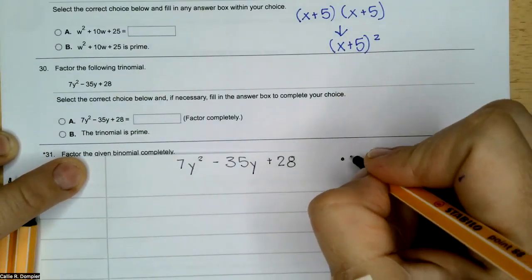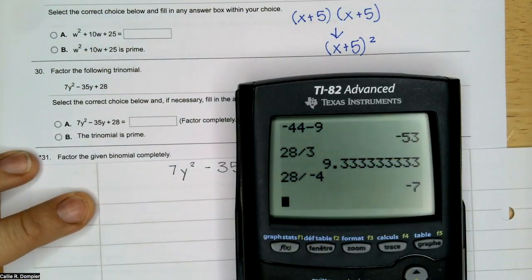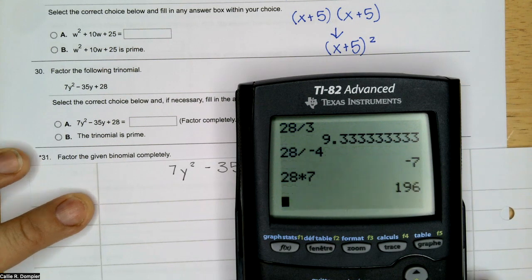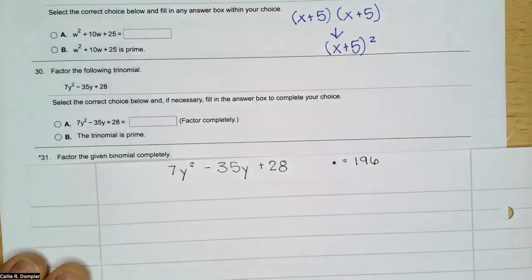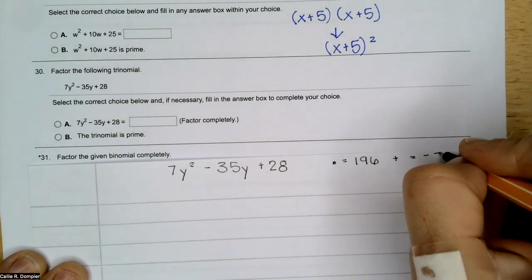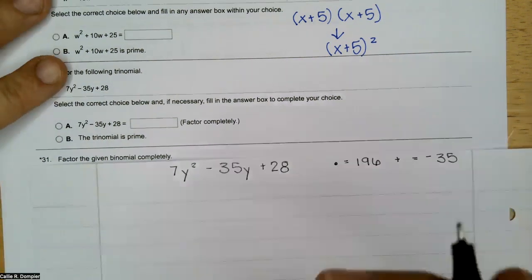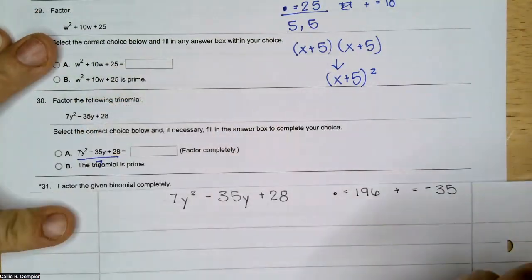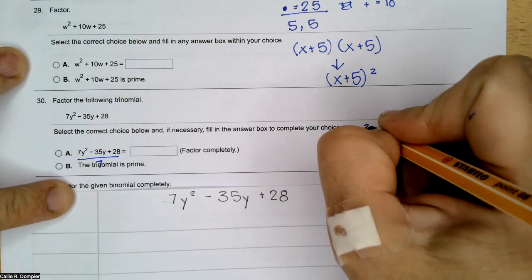I need two numbers that will multiply to give me 28 times 7, 196, and add to give me negative 35. But wait, these numbers are very big, right? 7, 35, and 28. Can I divide them by anything? Let's first see if I can divide them all by 7, right? So 7y squared divided by 7 is just y squared.